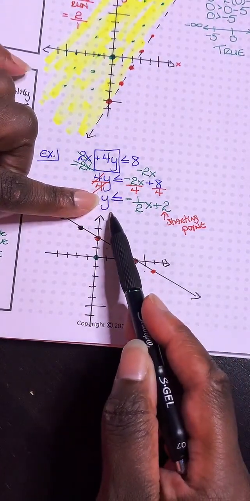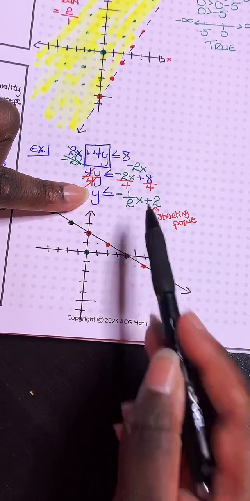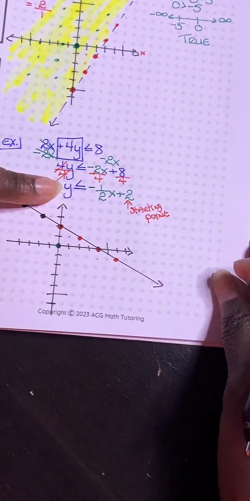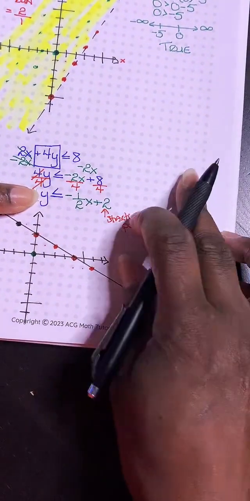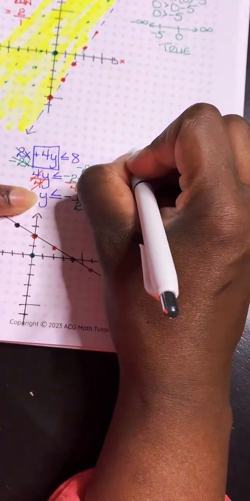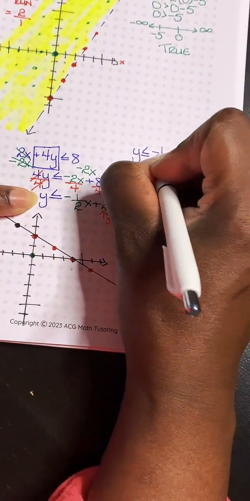And if we substitute it back into our equation that we have down here, we're looking for a true statement. Let me shift this over a little bit, and I'm going to put it up here. So we have y is less than or equal to negative 1/2 x plus 2.